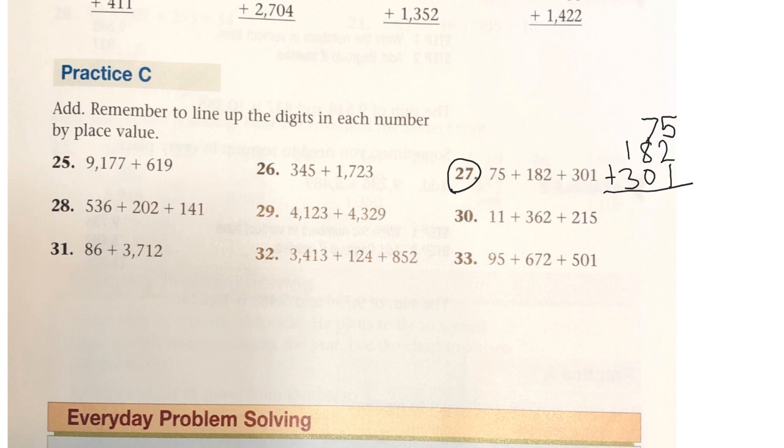5 plus 2 is 7, and 7 plus 1 is 8. 7 plus 8 is 15, and plus 0 is still 15. That regroups. 1 plus 1 is 2. 2 plus 3 is 5. So that's how we can line them up.